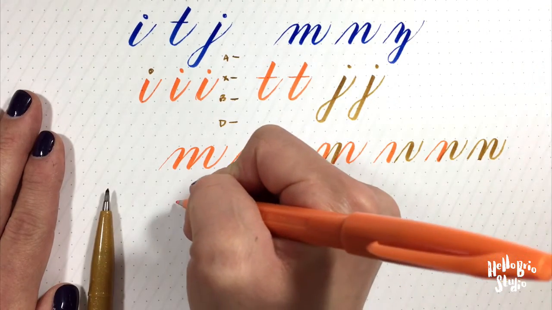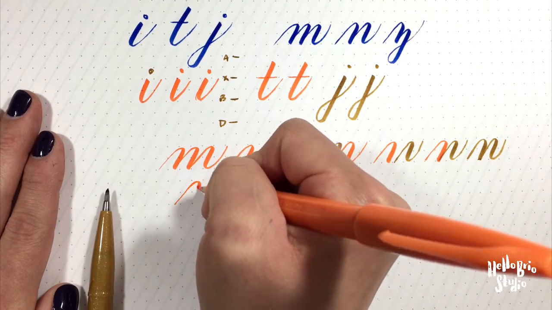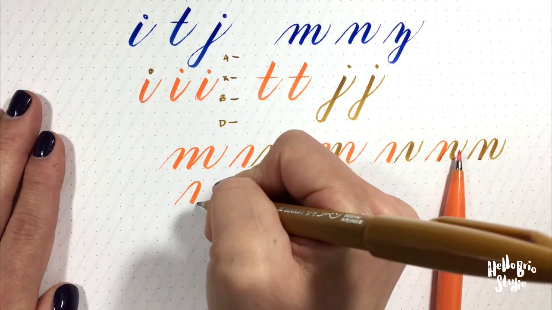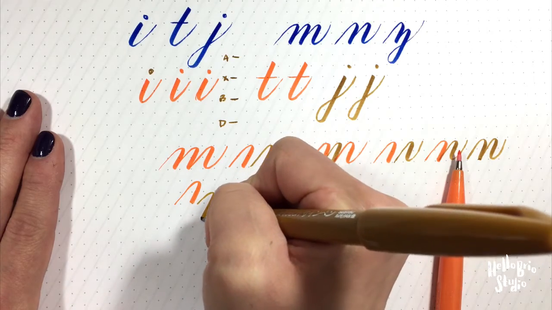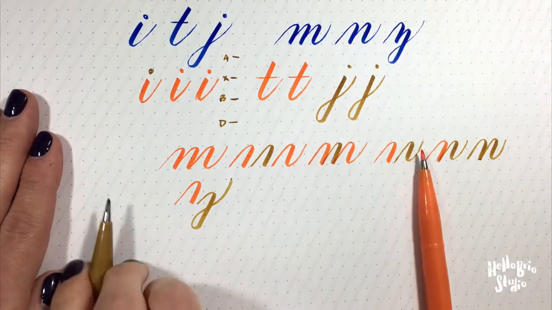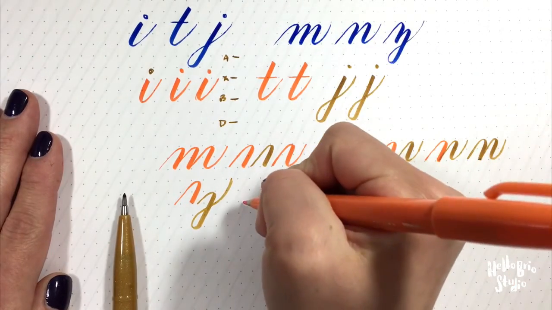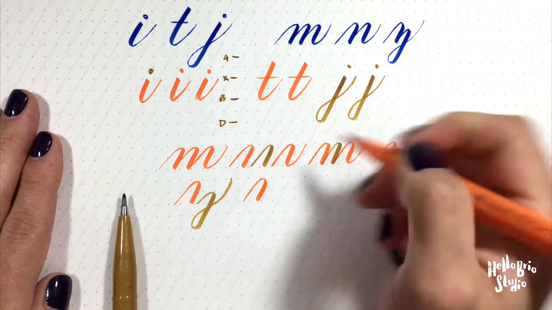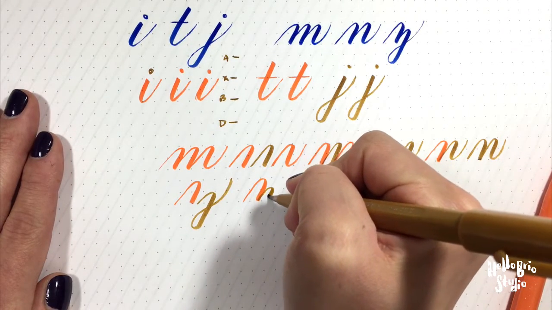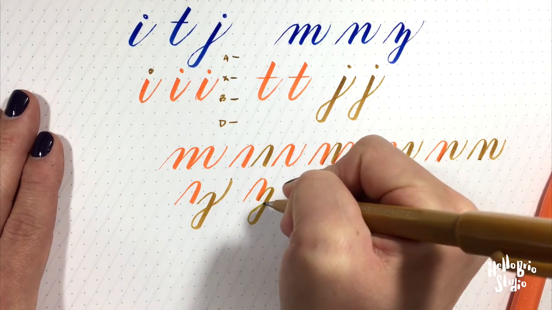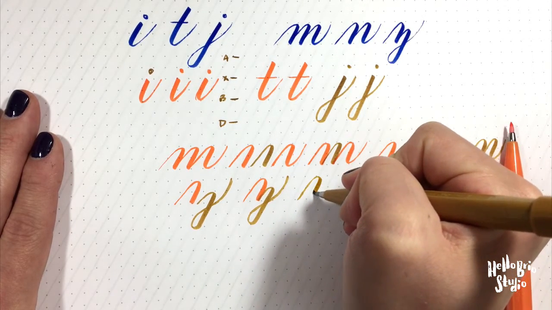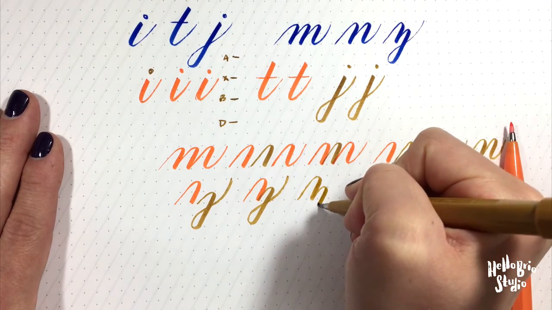The Z is similar in that you have your curve over, and then you have a separate curve over that transitions into a descender loop, like so. So if we draw these together, you have your curve over, and another curve over that transitions into the descender loop, back up to the X height line. If we draw these together in the same color, we have something that looks like this.